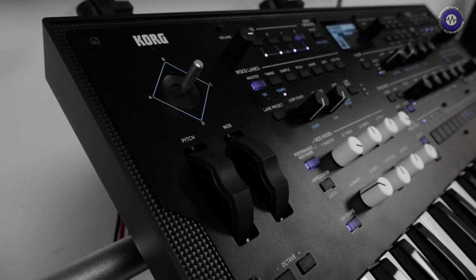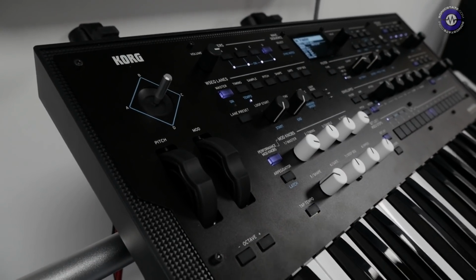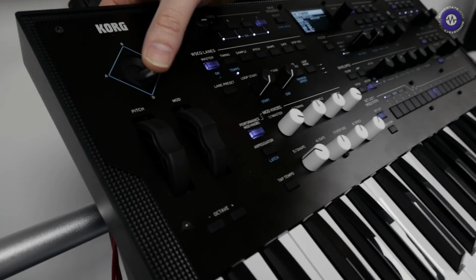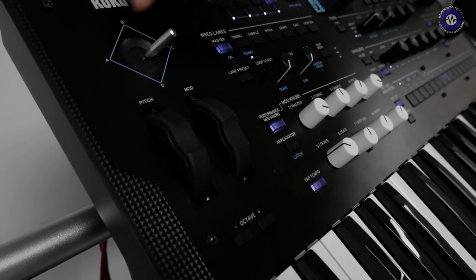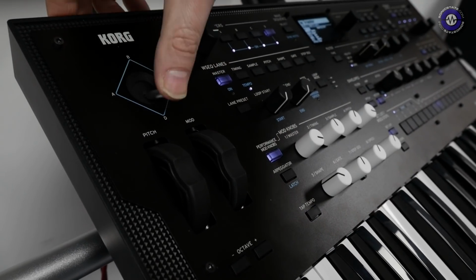So we've retained the original vector joystick from the WaveStation. And what it does in its volume state is it will actually allow you to blend between the different layers. So you see this is A, B, C, D here. That relates to these layers. So I can then just go between my different volumes.